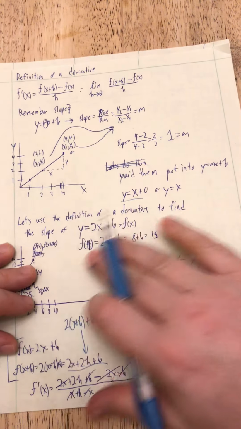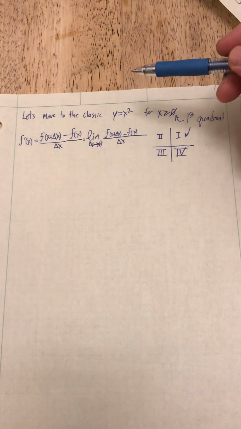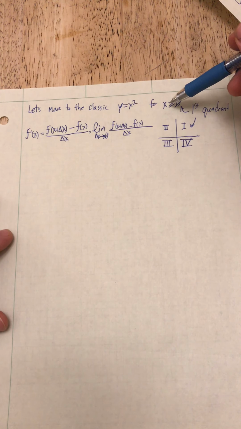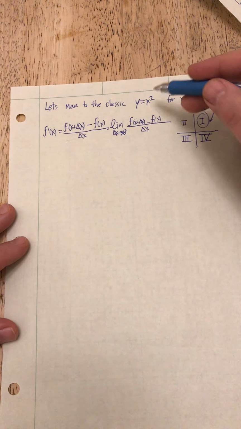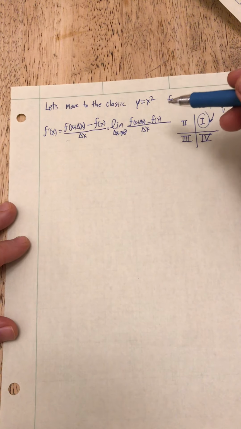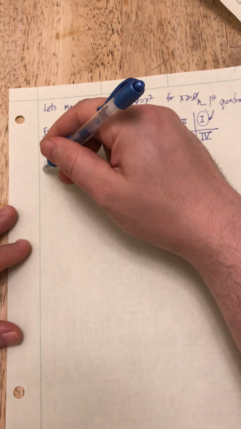It changes here. But let's step it up a little bit. So I'm going to do another little problem here. So we're going to move to the classic, and this is what they'll probably give you first, y is equal to x squared, and I'm going to do it for x greater than or equal to 0, or the first quadrant. So remember this right here, your first quadrant. All right, rewrote the formulations here. So what I want to do is find the derivative of this, and I know what the derivative is going to be, because I've done this a billion times, but you might as well go through the process. All right, so let's go through this whole process here.